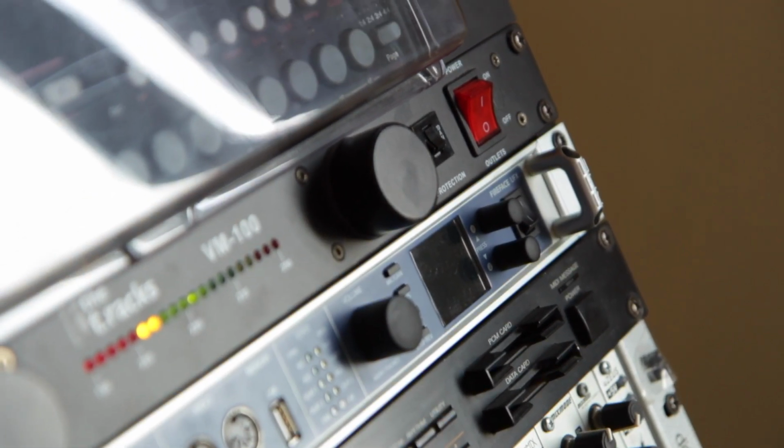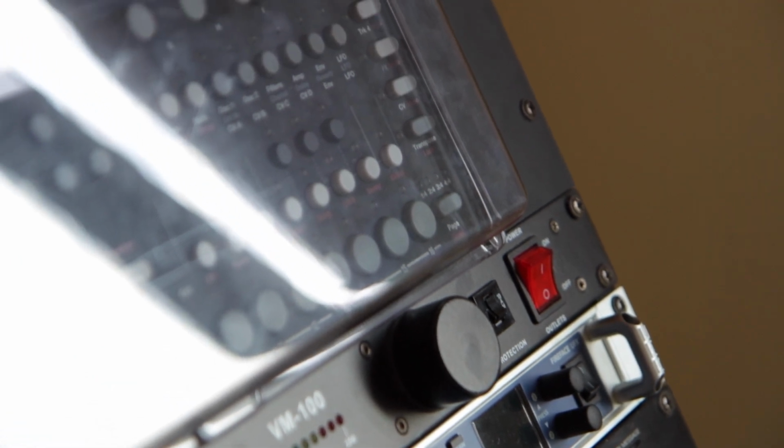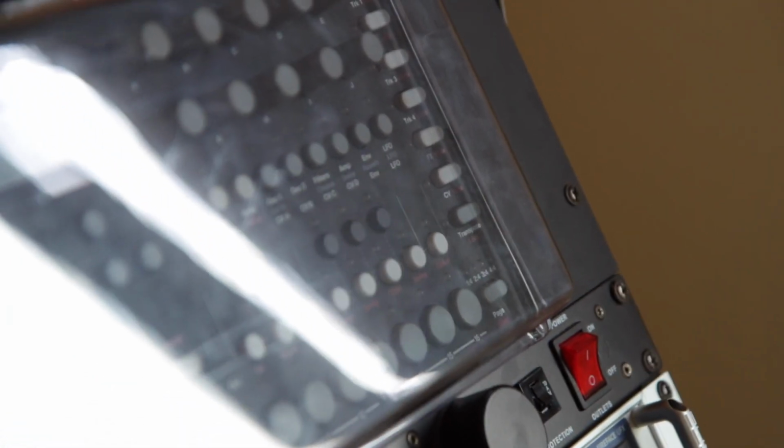After that, I'll record everything into the computer and edit it. And then that's when I might bring in some software synths in Ableton Live or the OP1 for some additional parts.